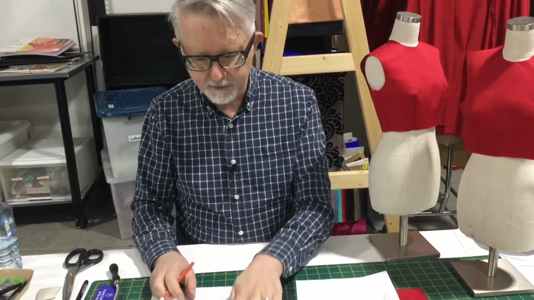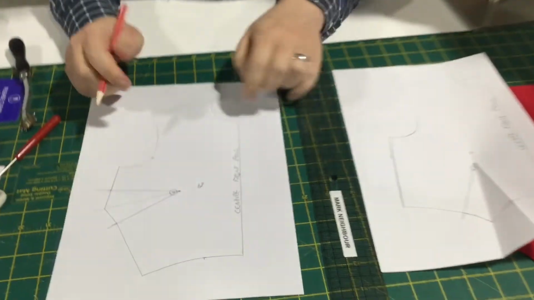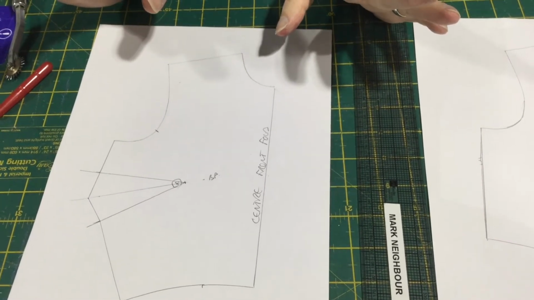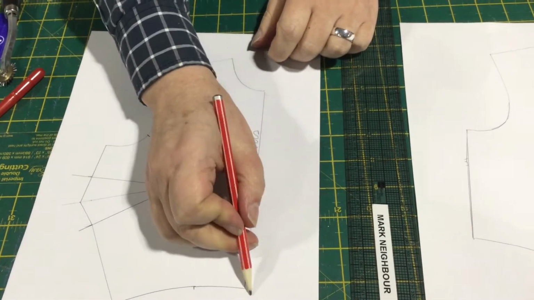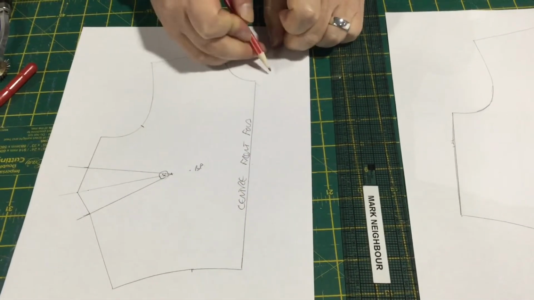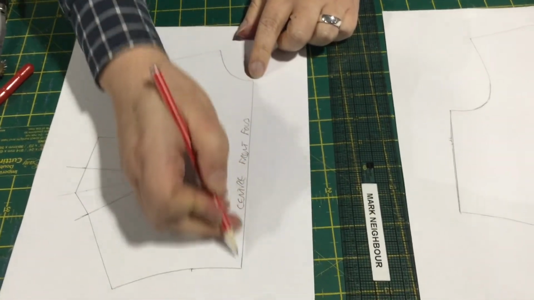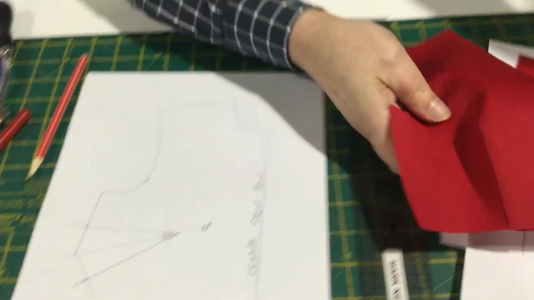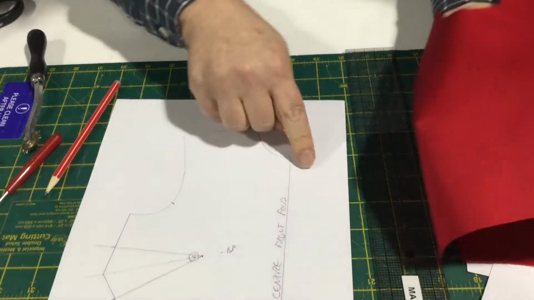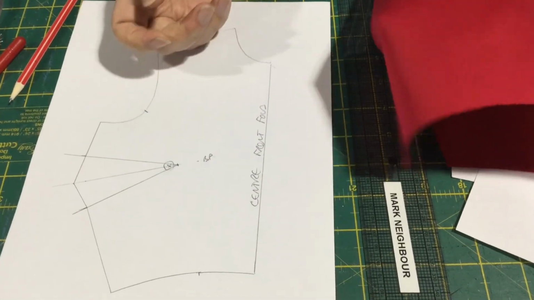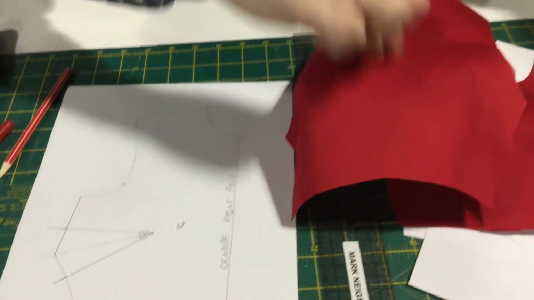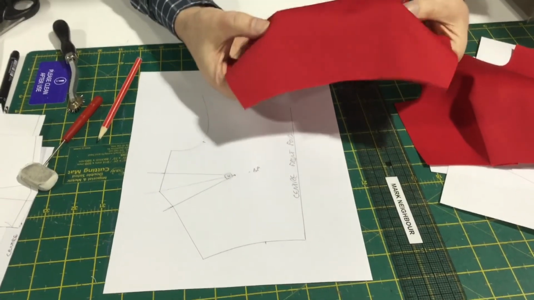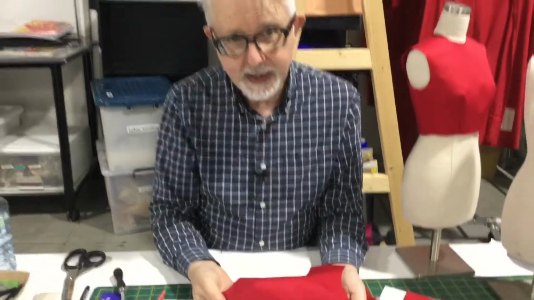And the reason I've written centre front fold on here, I didn't mention it before, is because sometimes you get a bit carried away with the seam allowances, and it can be really tempting as you're learning to add a seam allowance all the way around the piece. And of course you don't want a seam allowance down the centre front here because your centre front is on the fold. So if you actually added a seam allowance down the front here and then cut it on the fold, you would have an extra 2 centimetres width down the centre front of your garment. Okay, so that's basic dart manipulation for your front bodice.